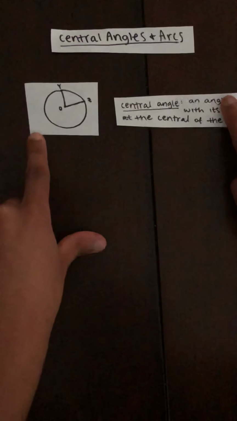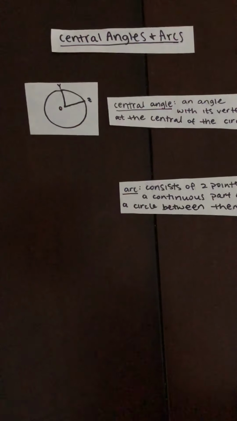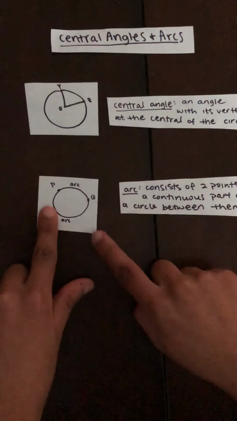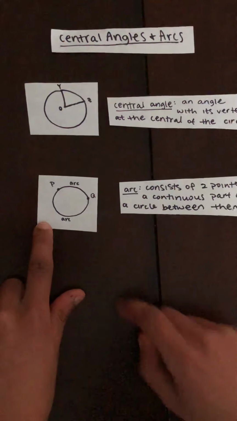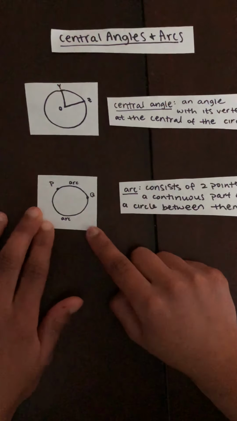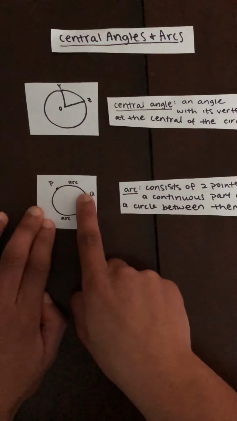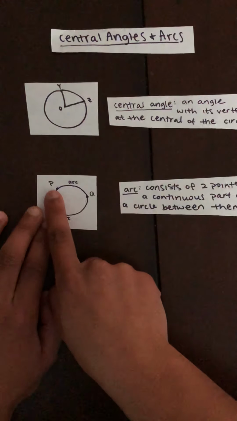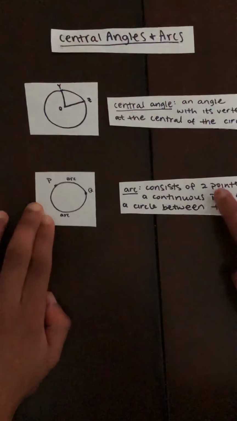And then we have arcs. An arc consists of 2 points and a continuous part of a circle between them. If this is our example circle, then P and Q are the endpoints, and there are actually 2 arcs here. There's arc PQ on the top side, and then there's arc PQ on the bottom side.